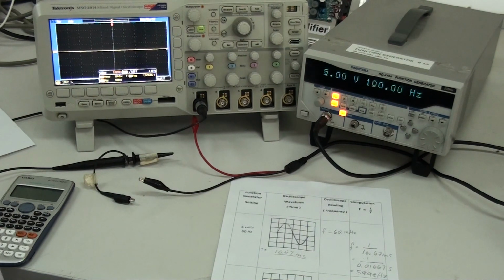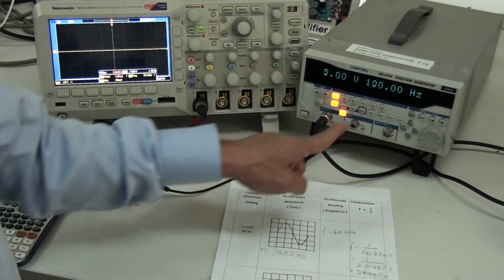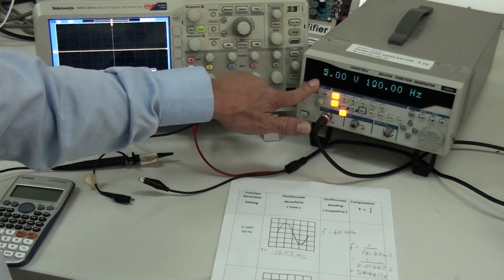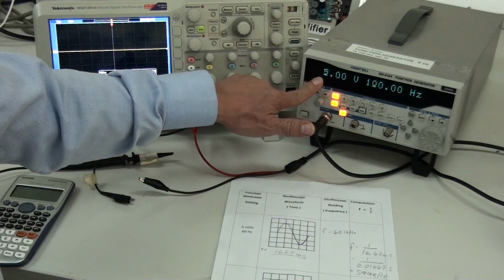For today, we are going to have an activity on sinusoidal alternating current frequency measurement. This is the continuation of our previous activity on frequency measurement, but this time we are going to increase the frequency to 100 Hz, and we're going to use the output voltage as 5 volts.